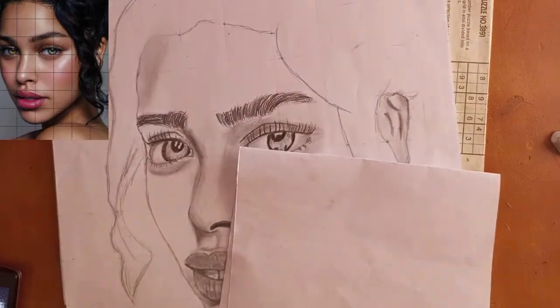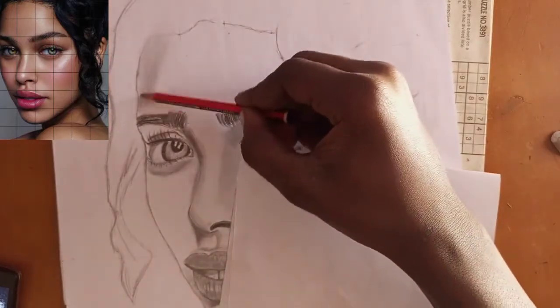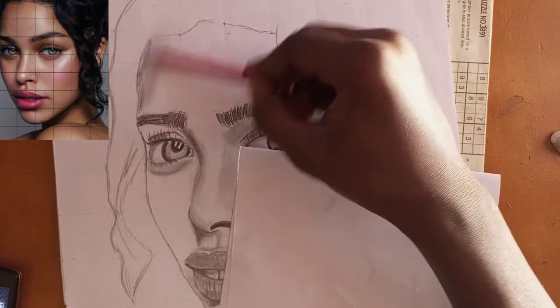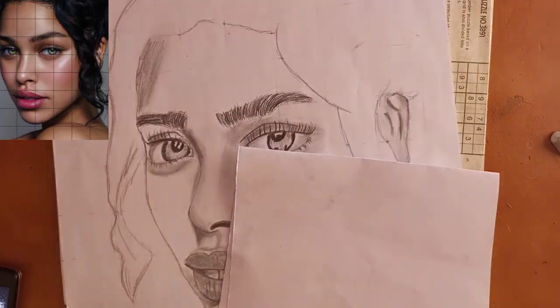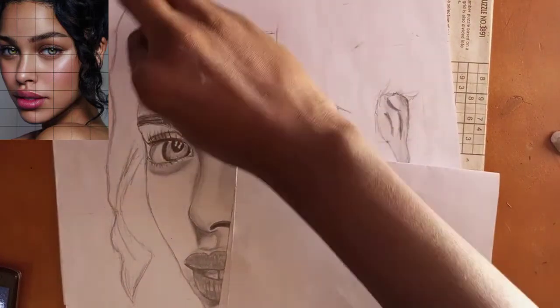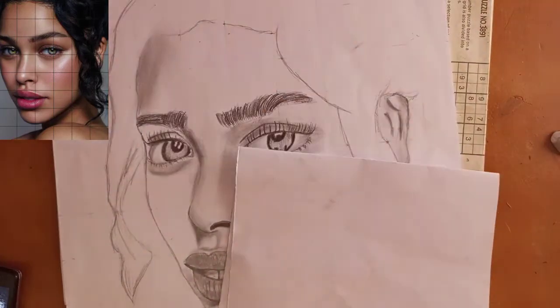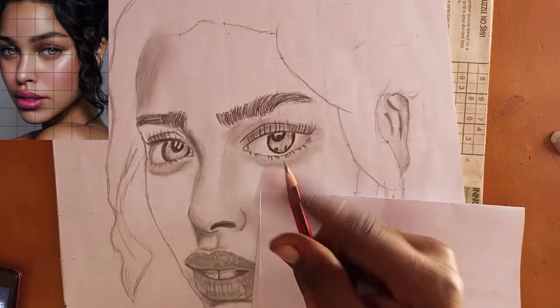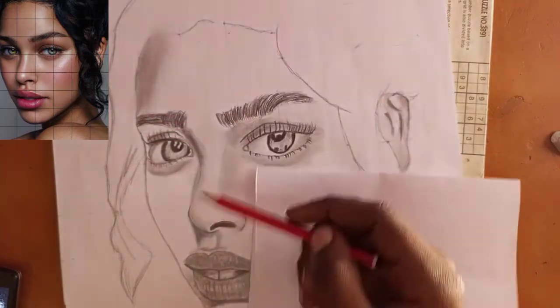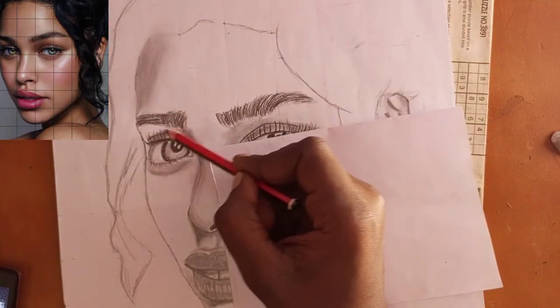Using a piece of paper, you can use a soft piece of paper like here. I used a very soft piece of paper to blend the surface.